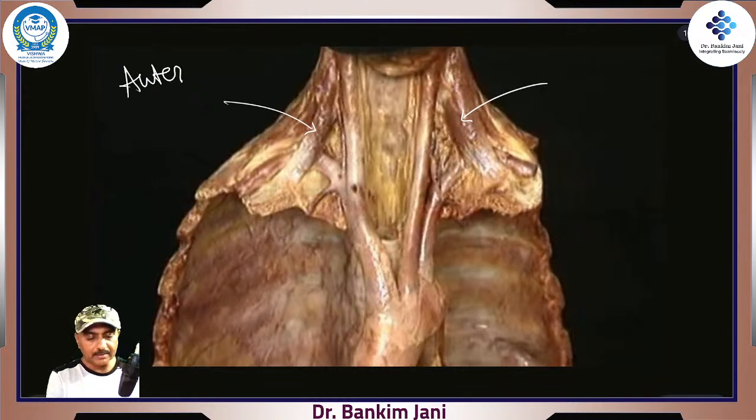Watching it in more detail, there is a muscle which we must know. We are talking about this muscle. This is the anterior scalene, or the anterior scalenus muscle.